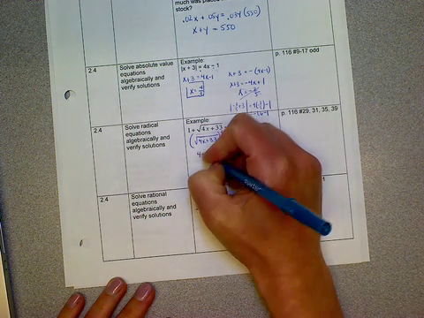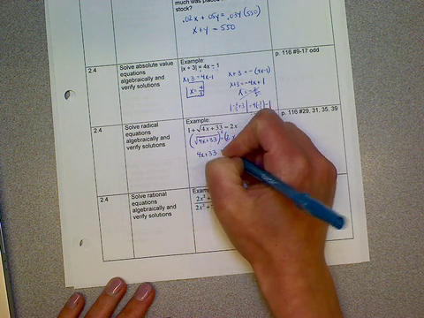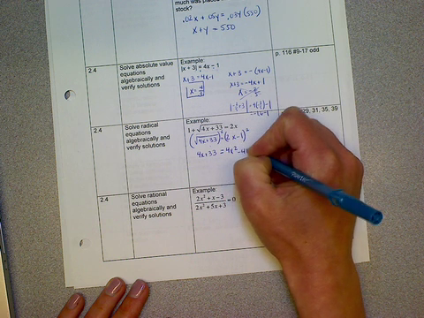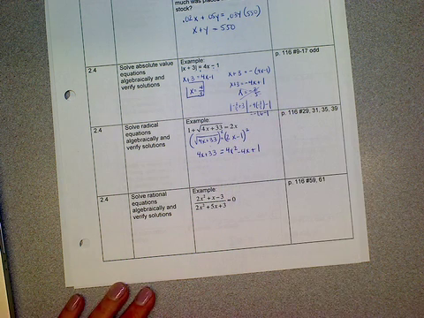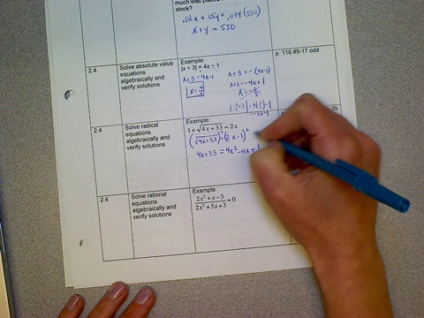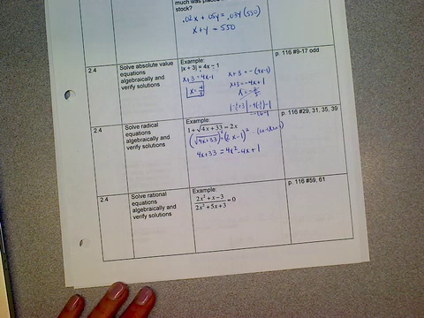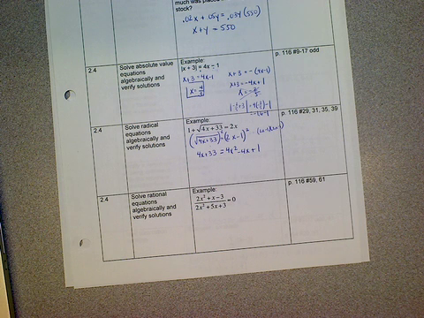So I get 4x plus 33 is equal to 4x squared minus 4x plus 1. Again, remember that this means 2x minus 1 times 2x minus 1. Don't call that just 4x minus 1. We have a whole middle term there to remember.